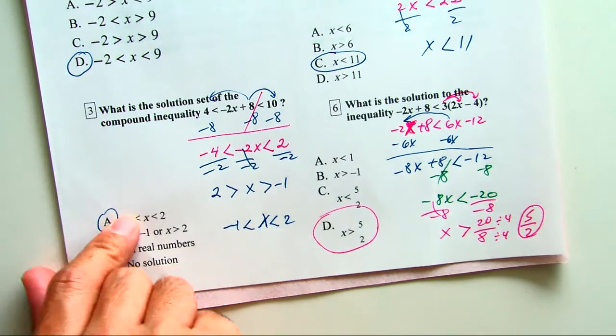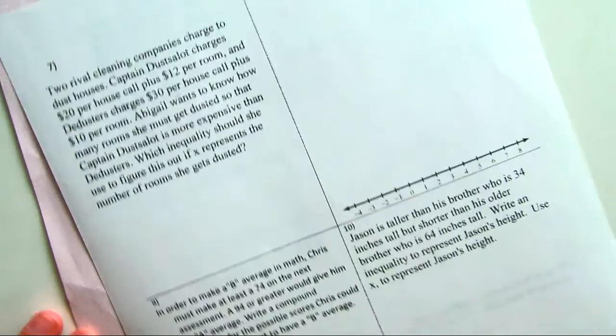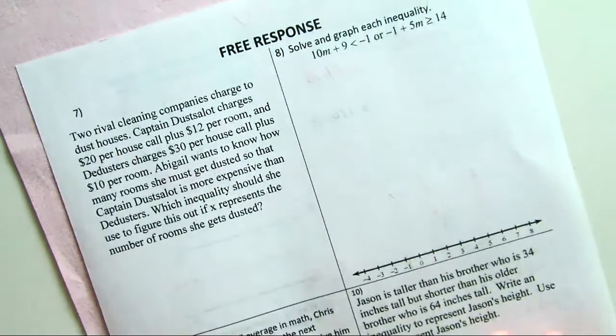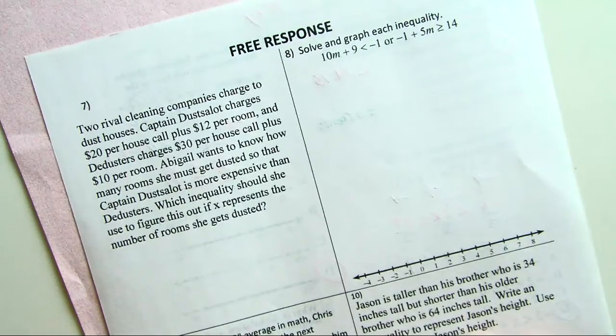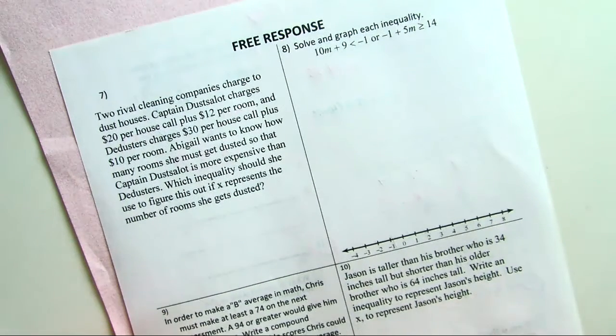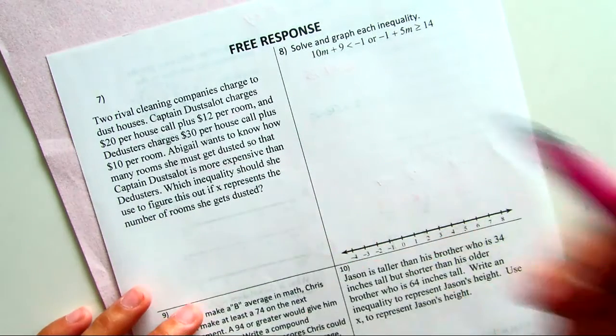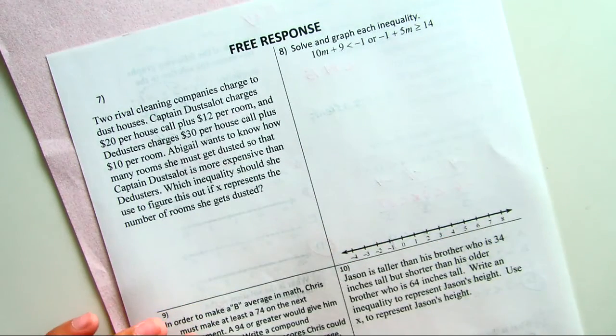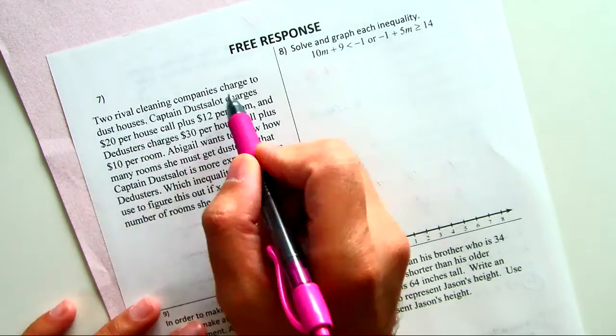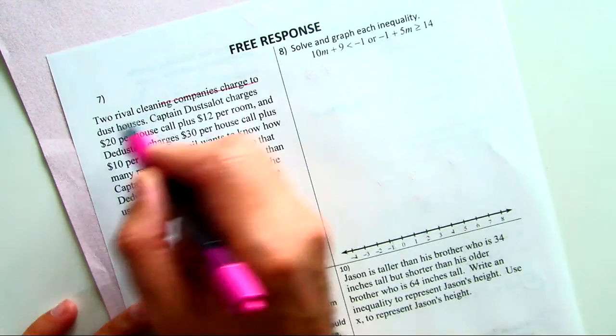Alright, let's go to the back side for the free response. For number 7, as you can see, there are a lot of readings, but don't worry about the reading. Just focus on what it's trying to say. So, 2 rival companies, I don't need to know what they are. See, I just cross it out.